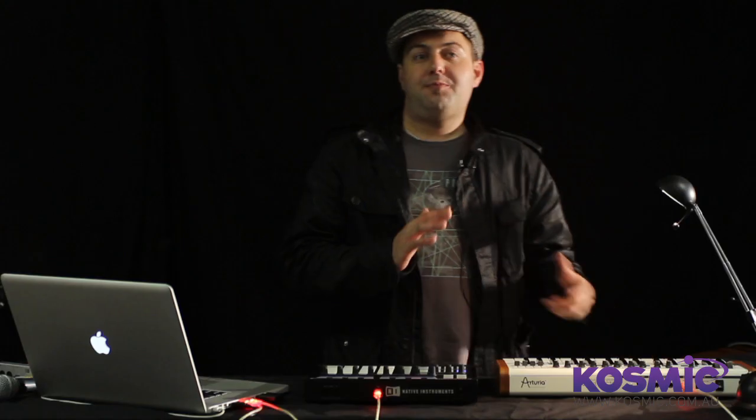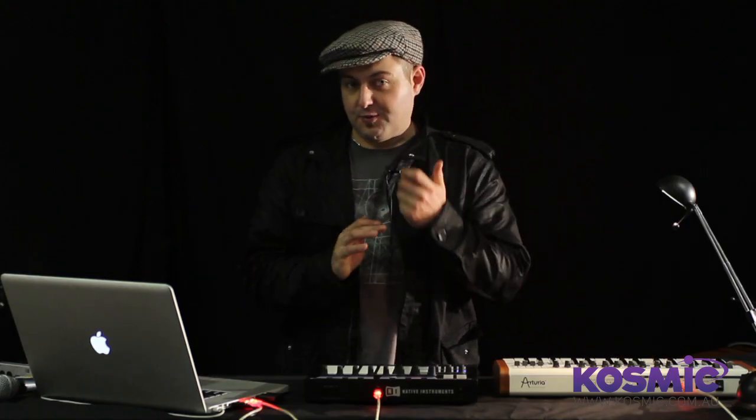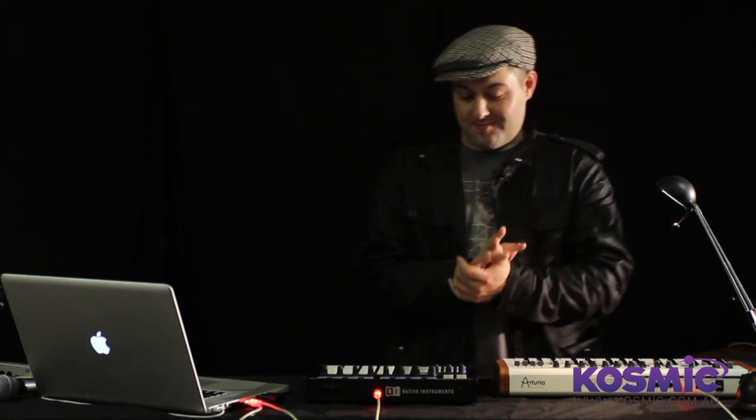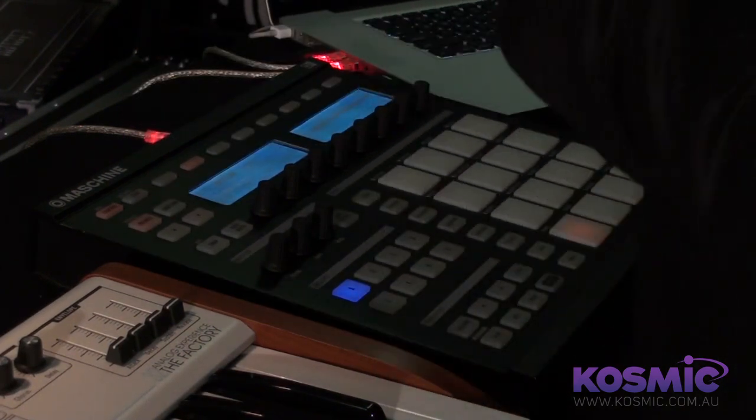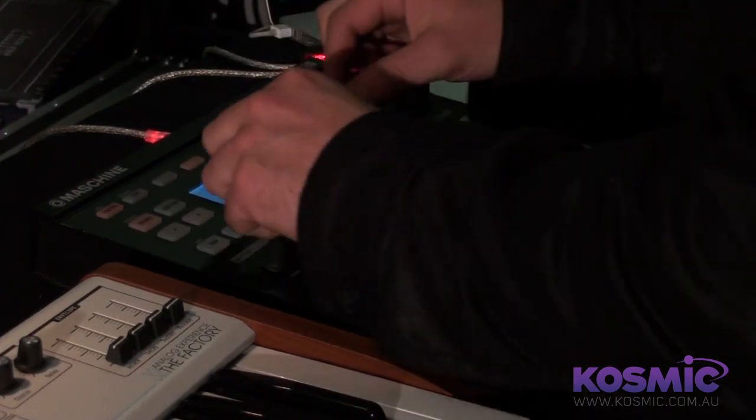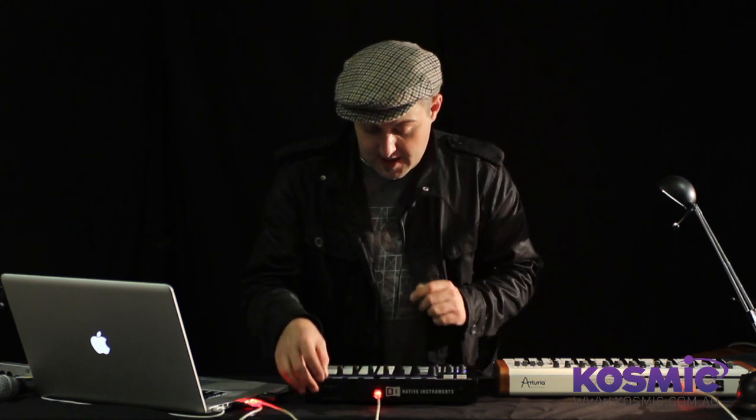Let's have a look at how we can program drum patterns in the step sequencer, and then we'll examine a few tricks that we can do with effects. First of all, I'm going to press Group and Browse, and I'm going to browse for an analog 808 style drum kit. So let's load the 808 kit.